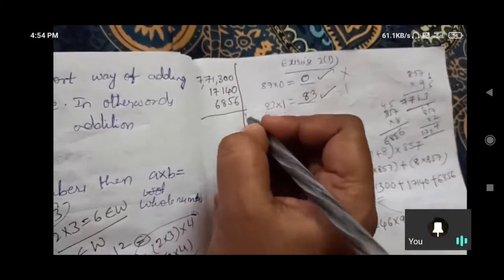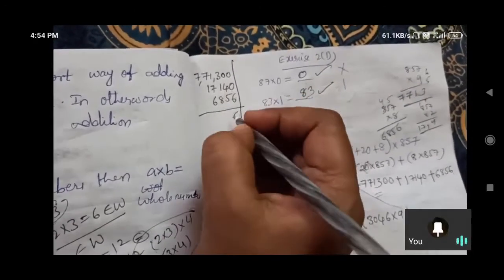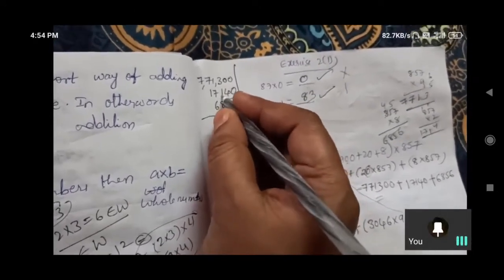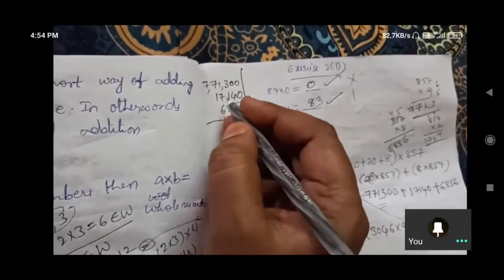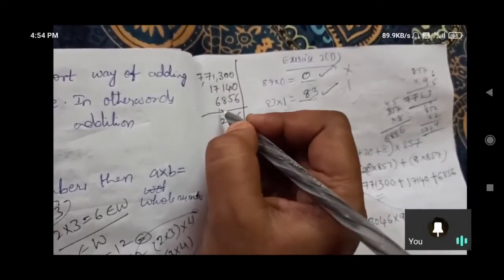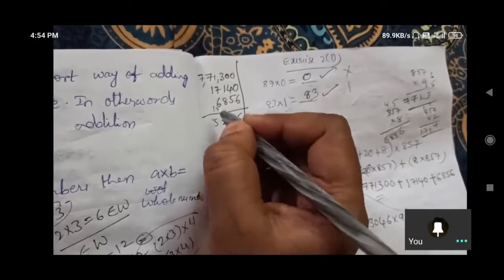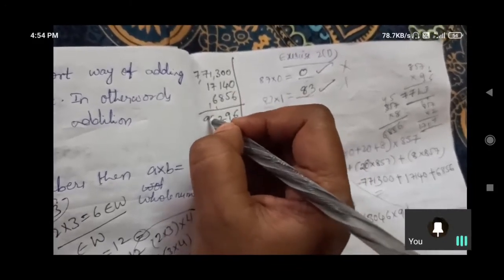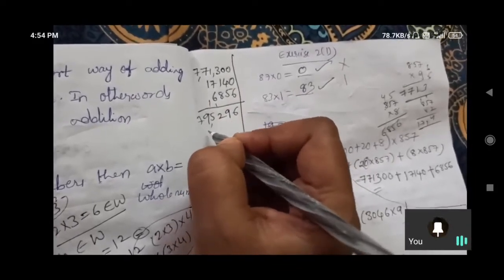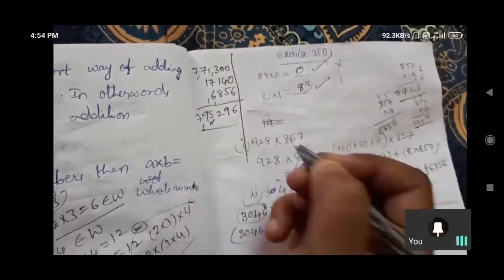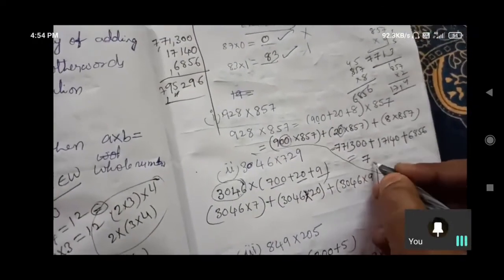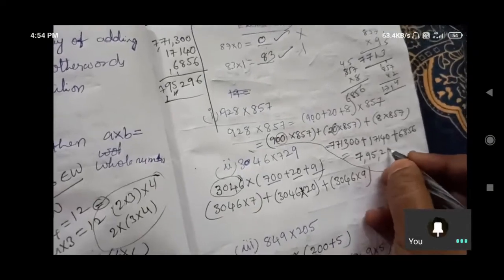Add all these: 6 will come, 5 plus 4 is 9, 8 plus 1 is 9, plus 3 is 12. So 7, 8, 8 plus 7, how much? 15. And 7 plus 1 is 8, 8 plus 1 is 9, 7. So 7,95,296 is the answer.